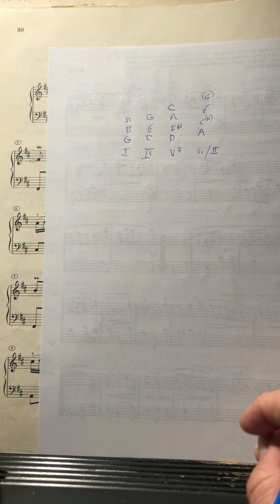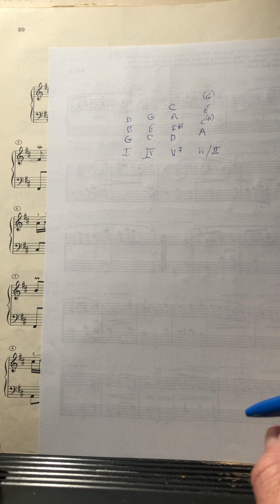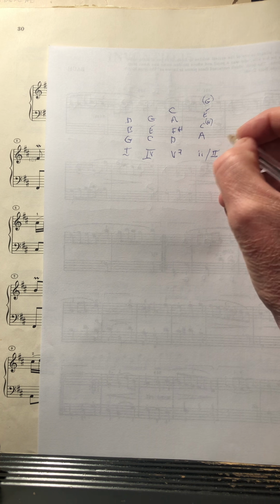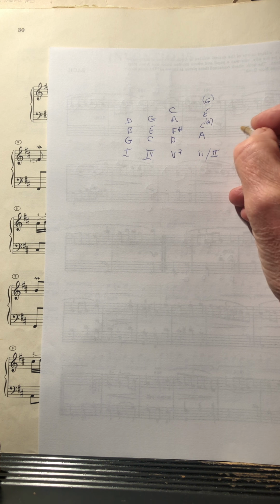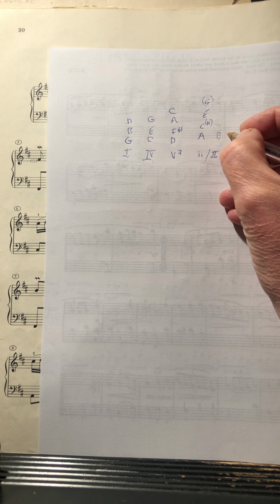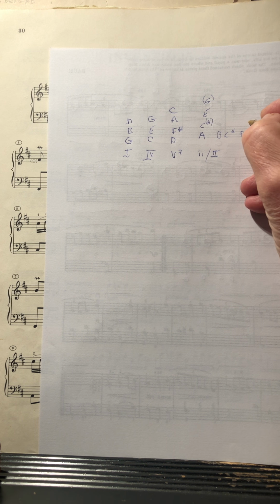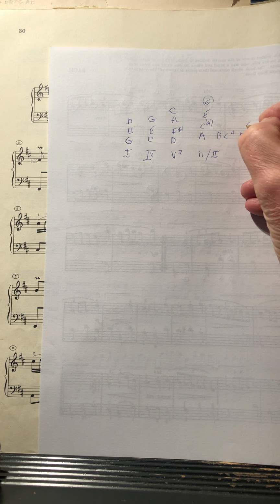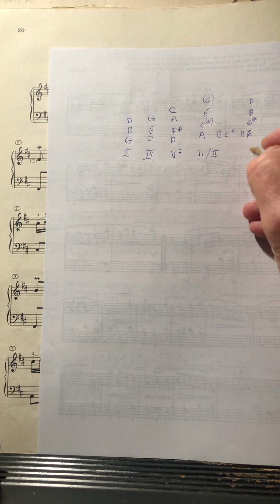What else could we possibly encounter in a longer, more complicated piece? Well, we might have a secondary dominant, a tertiary dominant, A, C, E, A, B, C sharp, D, E. We could have an E, which is your 3 chord.